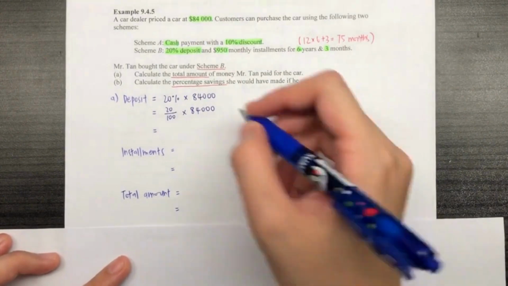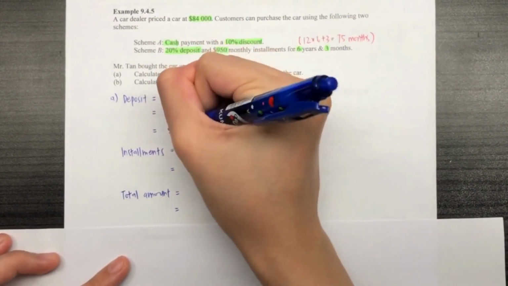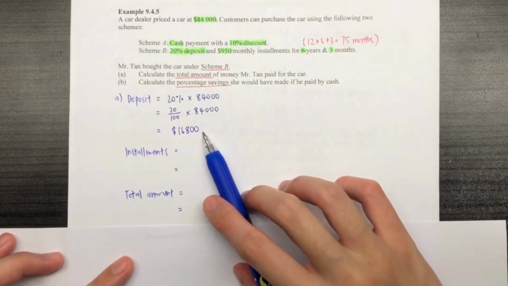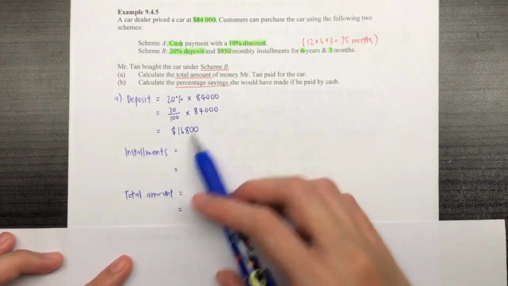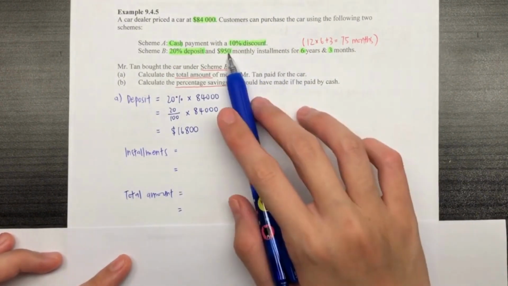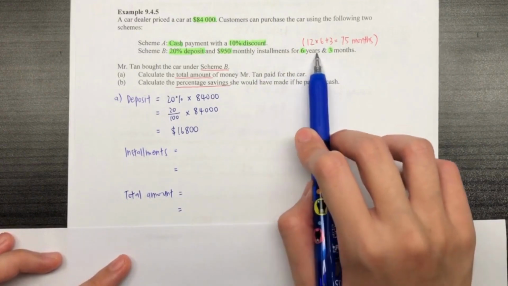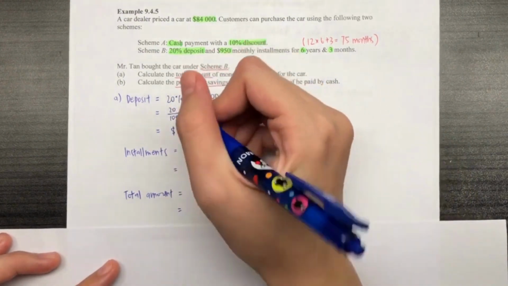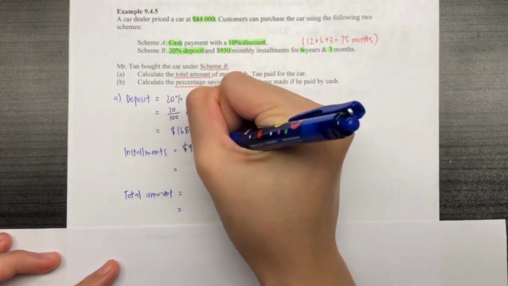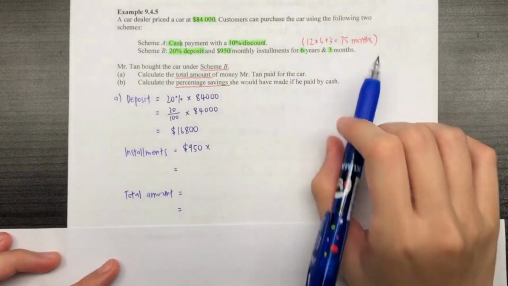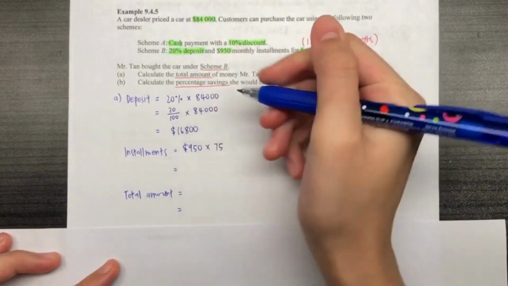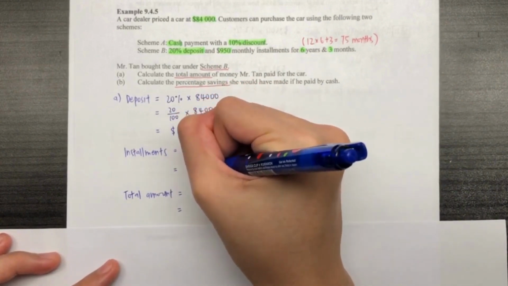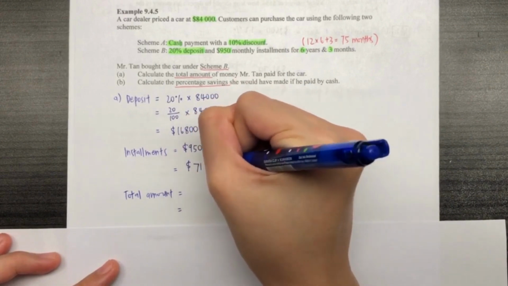And this will give us the value of $16,800. So this will be the deposit. And to find the installment, the question states that there's a monthly installment of $950 for 6 years and 3 months, which is 75 months in total. So it will just be $950 times 75 months. This will give us a value of $71,250.